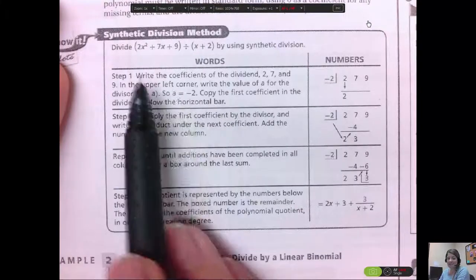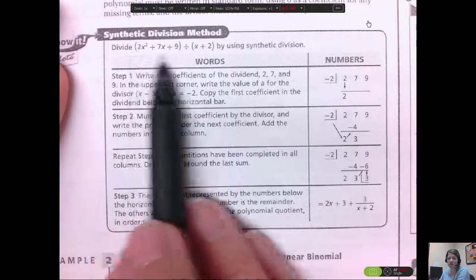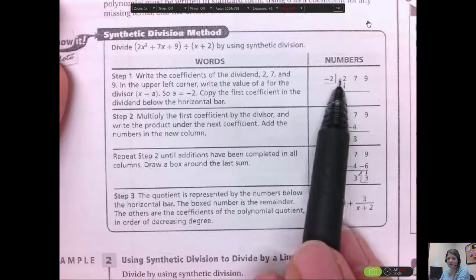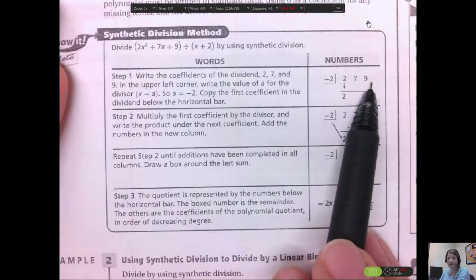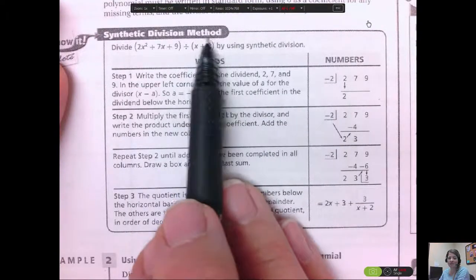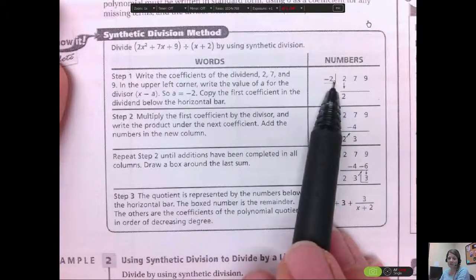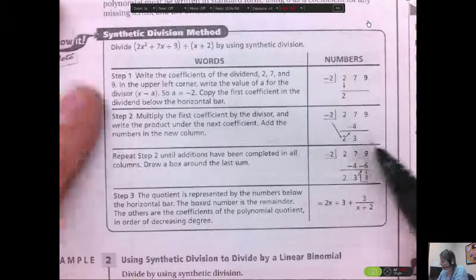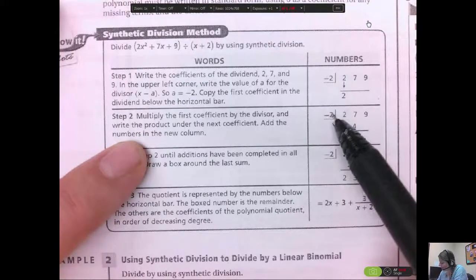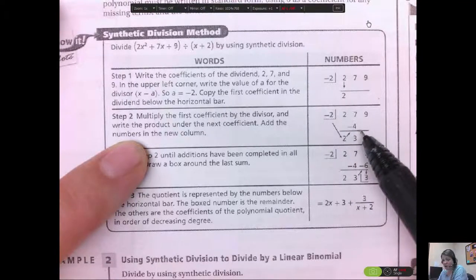What it says is you take each term, 2, 7, and 9, or each coefficient, and you're going to put 2, 7, 9 here. Then you take the opposite of what you see. So I see positive 2, I'm going to take a minus 2. Then you take negative 2 times the first number and write it down here, which is negative 4. And that's kind of your starting point.